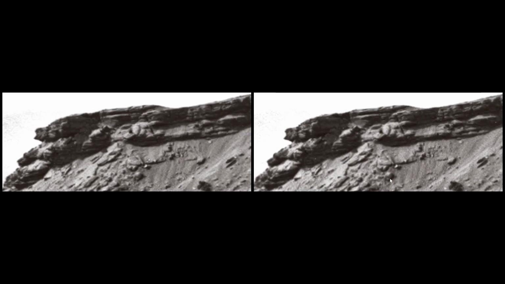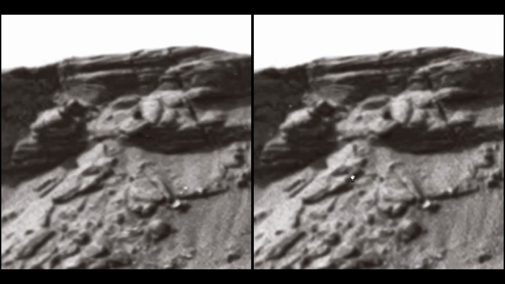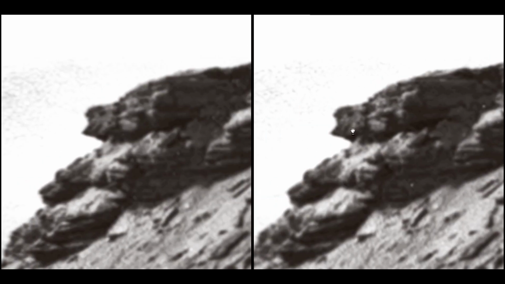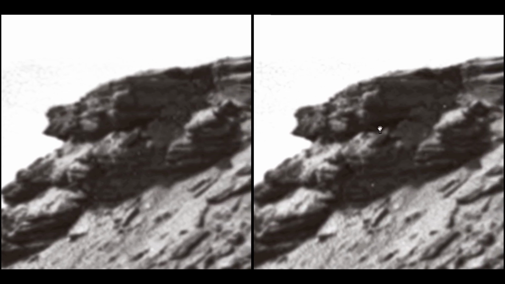I'll show you a darker version, and I'll give you a pan through so you can see some more details up here. Down here as well. So you can see this hole a bit better.